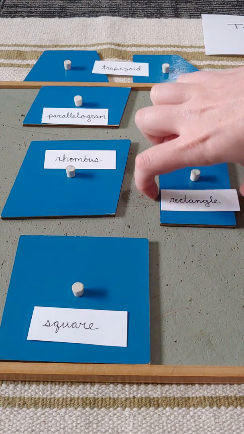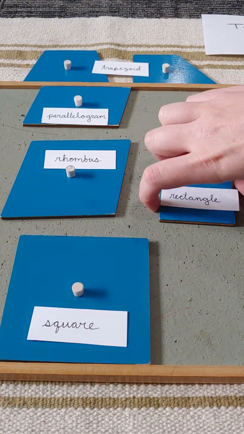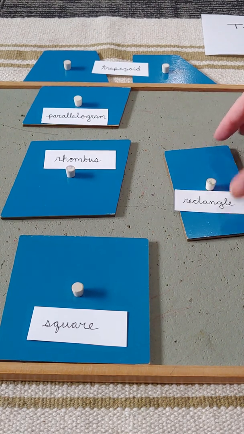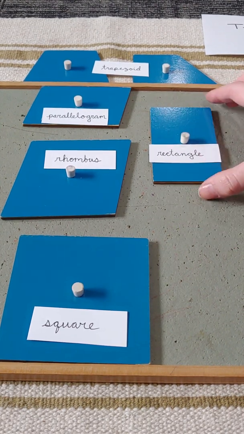This shape is called a rectangle because, unlike the square, its four sides are not the same. A rectangle has two sides across from each other that are one length and two sides across from each other that are another length. So a rectangle is a type of parallelogram.